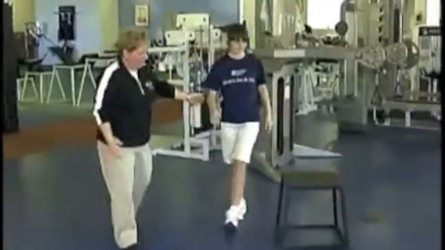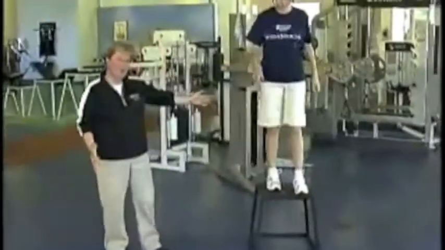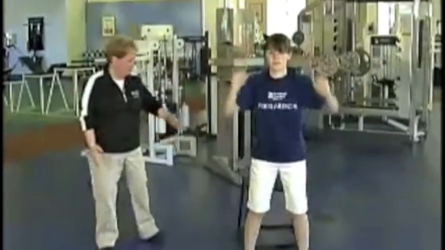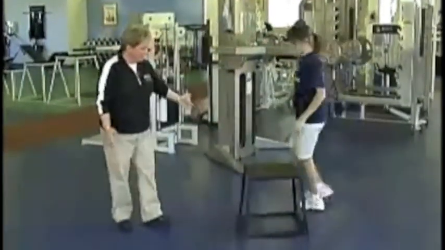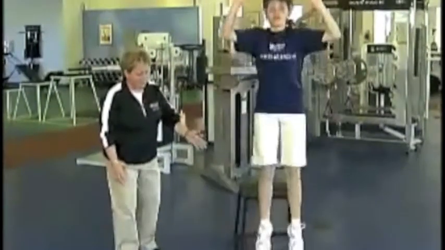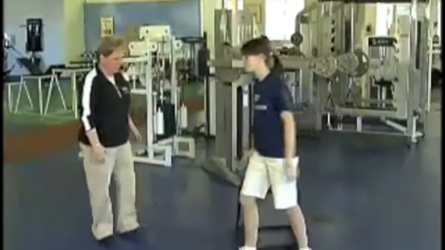So we're going to put Sarah up on the bench here and show you how commonly when kids land, they land off balance where the knees tend to come together. Doing it correctly, when she lands, we're going to see the athletic position, where she sits back and she's in a balanced position. Great, Sarah.